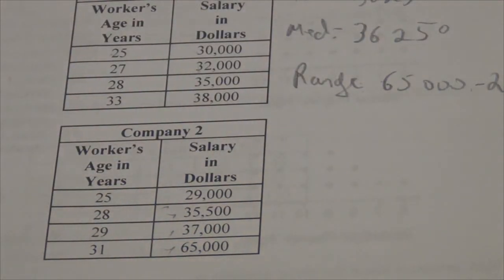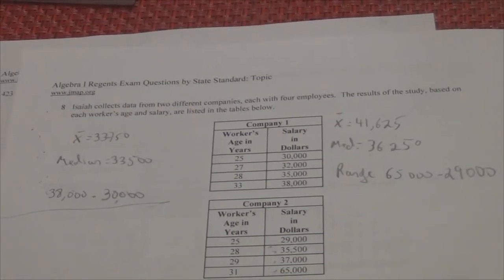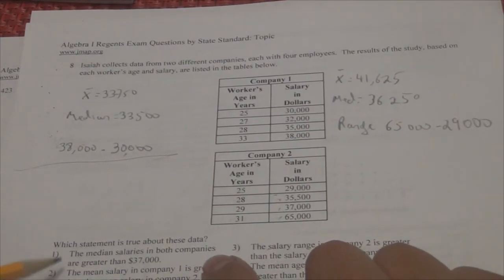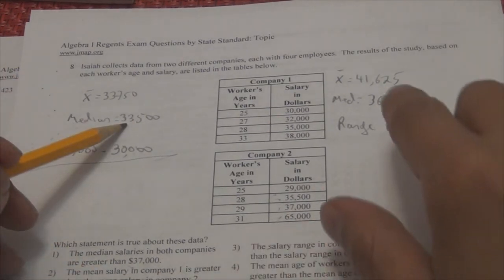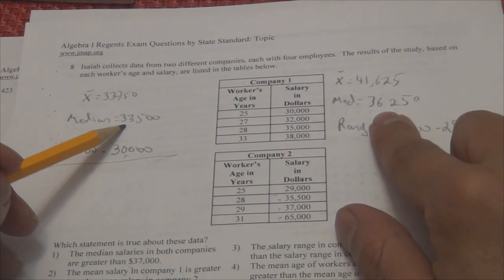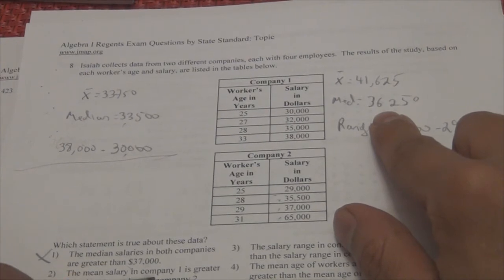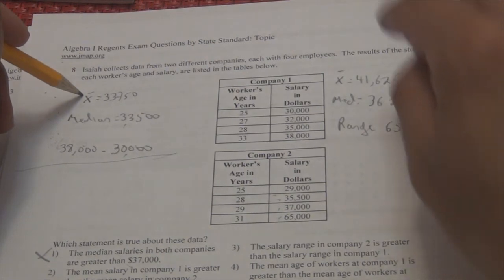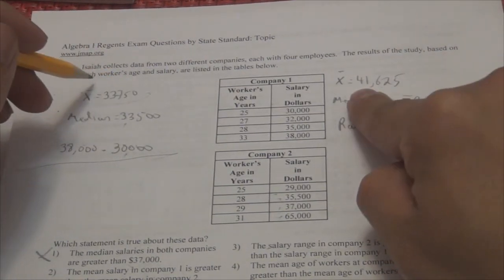Okay, so let us analyze the data. You don't need to see the calculator anymore. I've got the data right here. The median salaries in both companies are greater than 37,000. Are they greater than 37,000? No. That means they don't get paid enough. So this is not the answer. The mean salary in company 1 is greater than the mean salary in company 2. Greater than this? No, it's not.